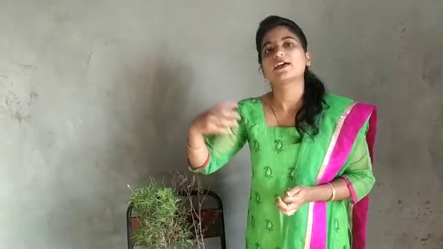And what is heterotrophic? The organisms, animals, take ready-made food from the plants. So they are dependent on the plants and they are called as what? Heterotrophs. The mode of nutrition in which the organisms take ready-made food is called heterotrophs or heterotrophic mode of nutrition.